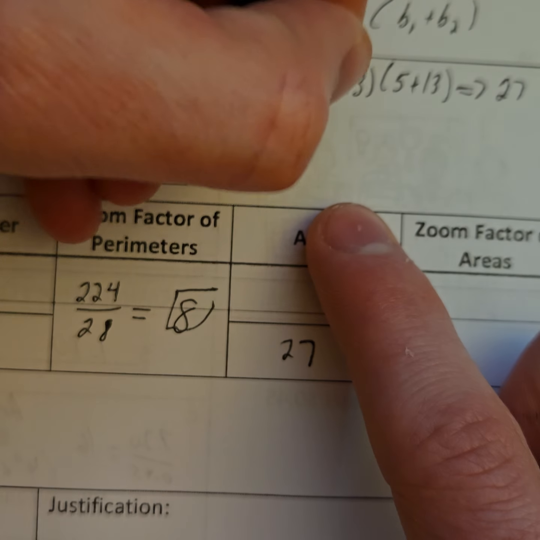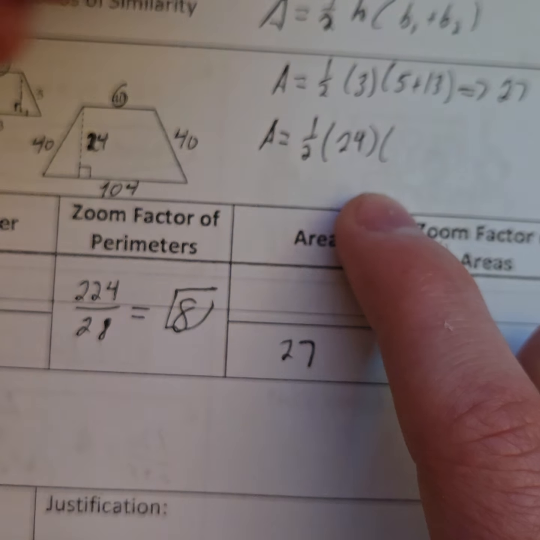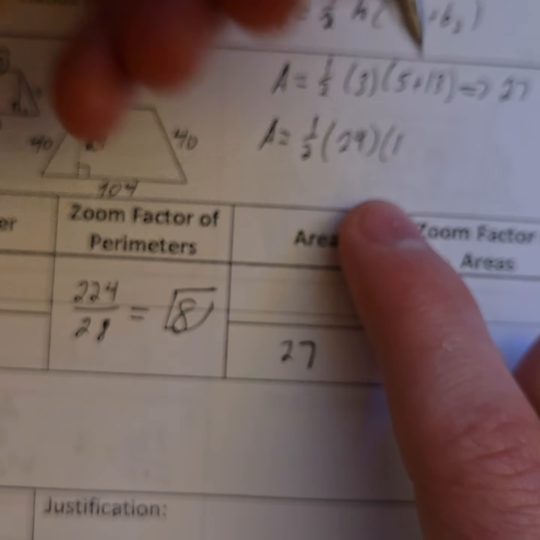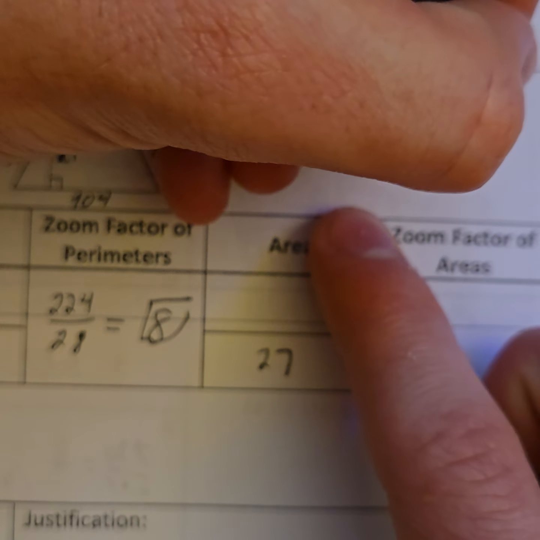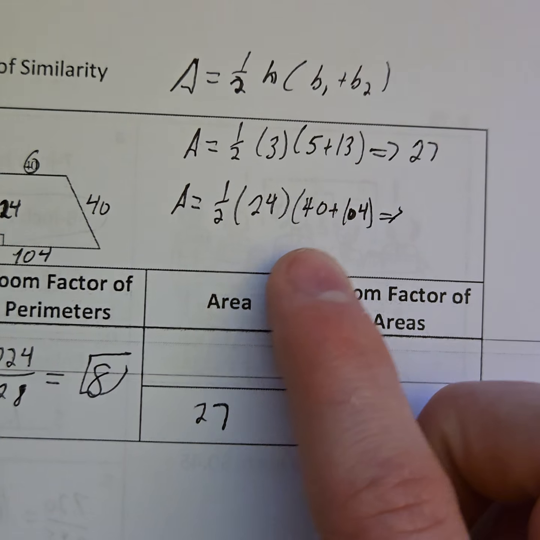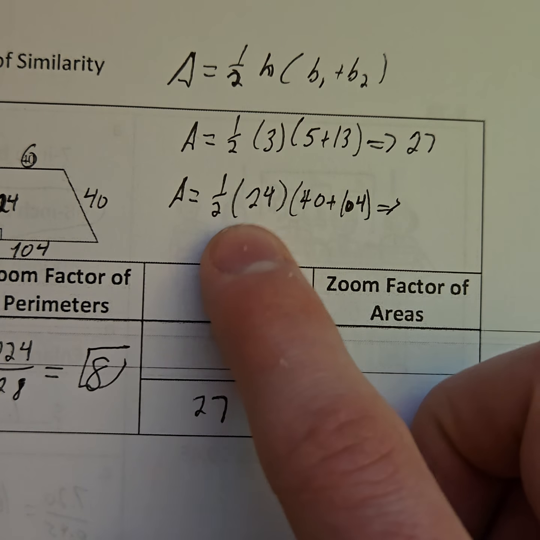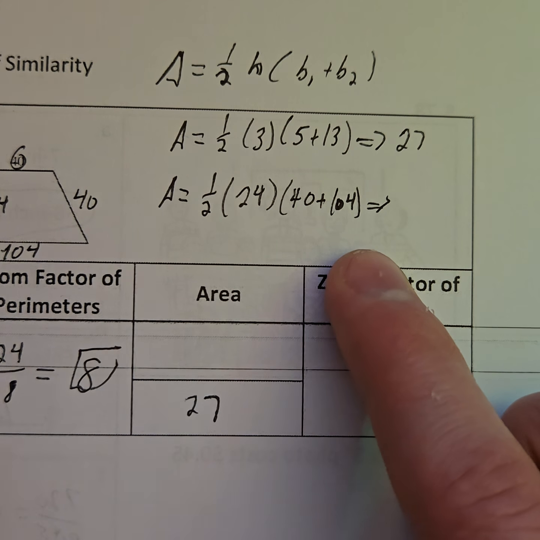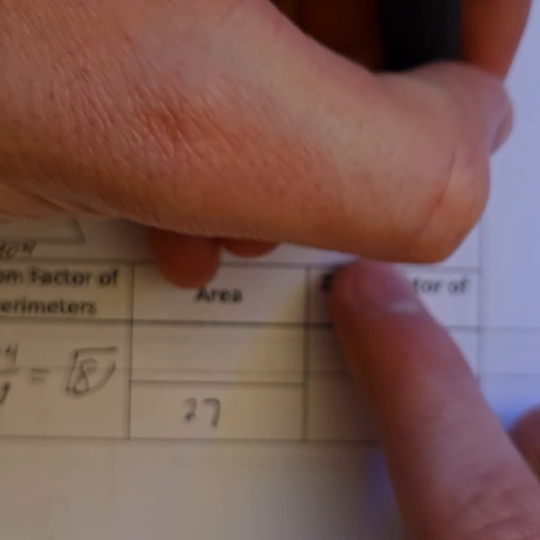Then our large area is going to be 1/2 of the height, which is 24, times base 1 plus base 2, so 40 plus 104. Okay, so I wouldn't do that one in your head. Just type that in your calculator. Okay, and you get 1,728 is what you should have for the area.